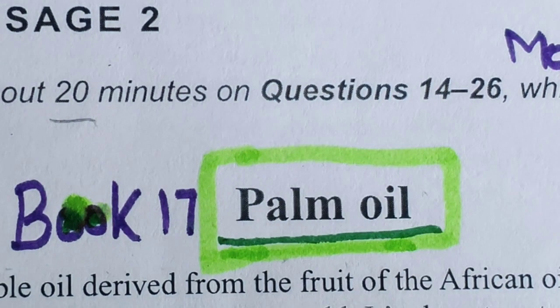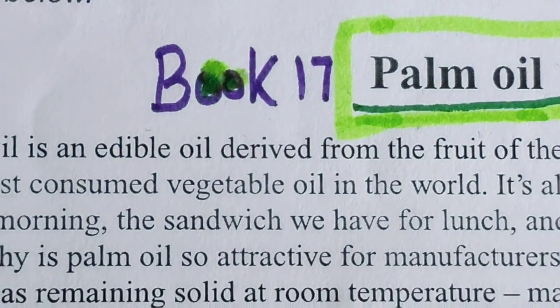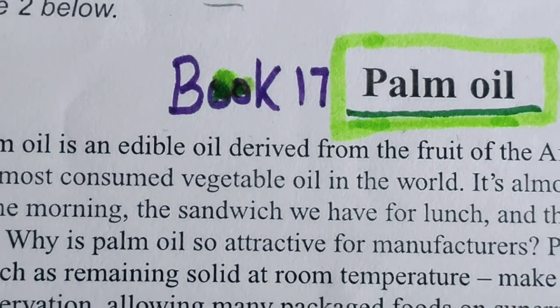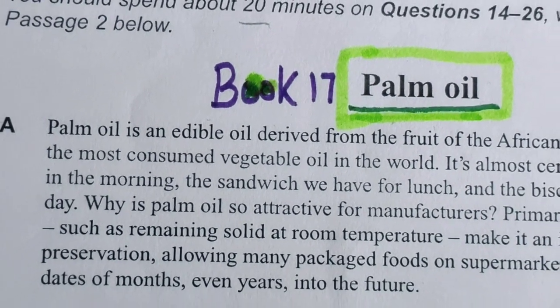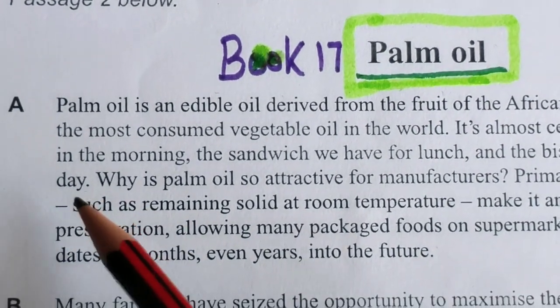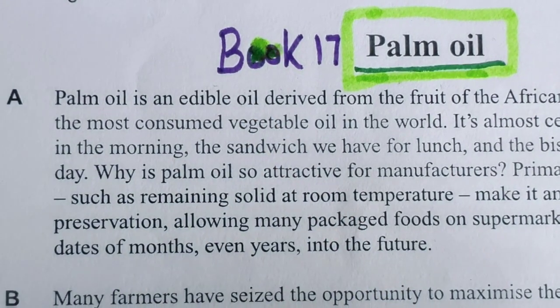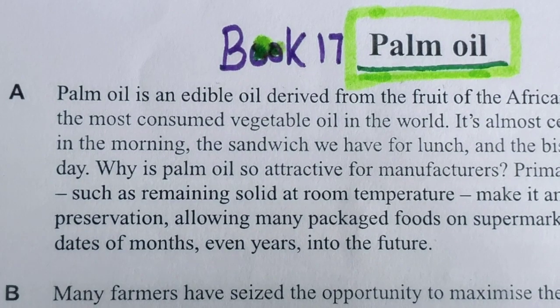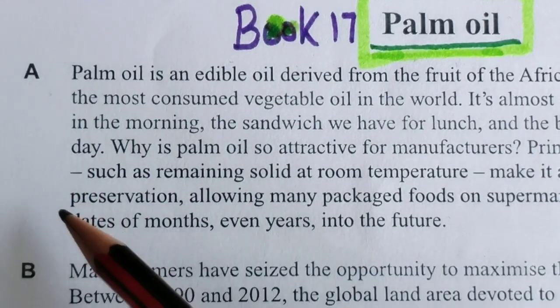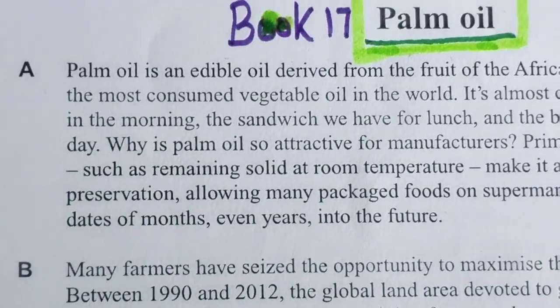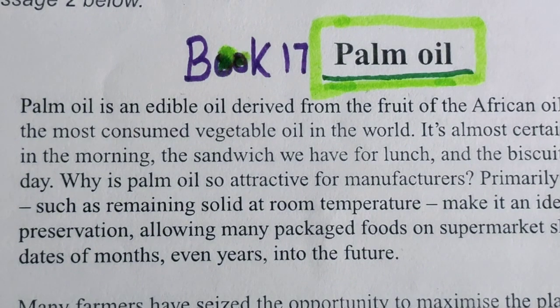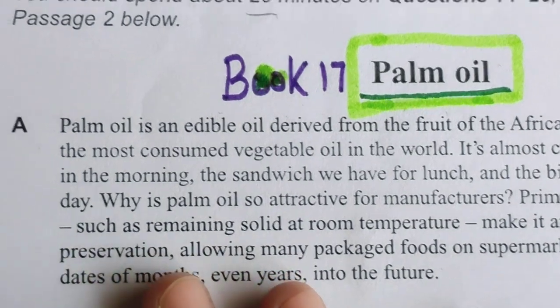Now let's look at the type of paragraph they have given. Every time just look at the paragraph, because you can see they have divided the passage into smaller paragraphs, and they have given names on these paragraphs. Now let's look at the type of question.